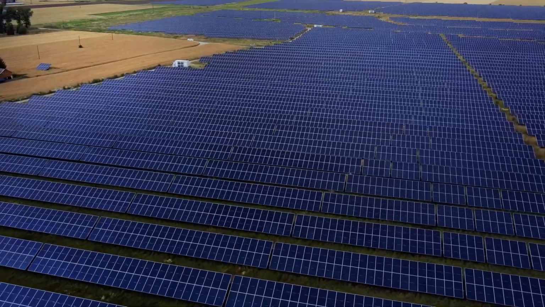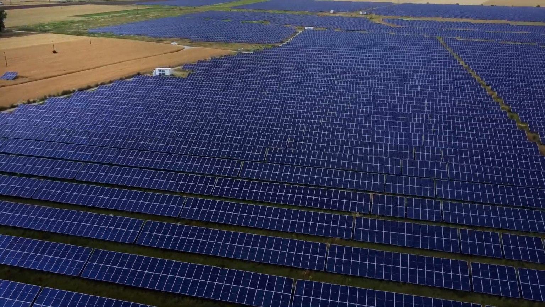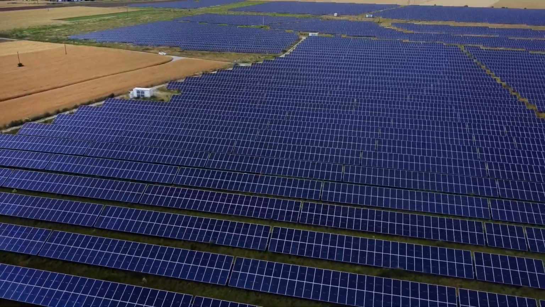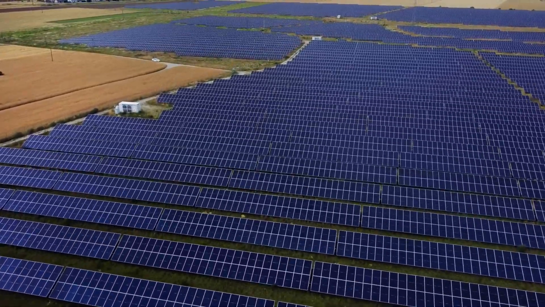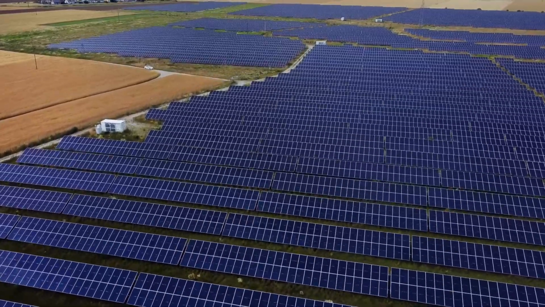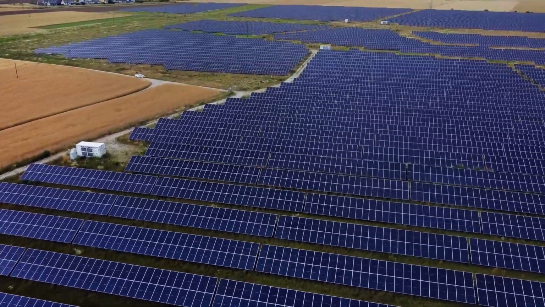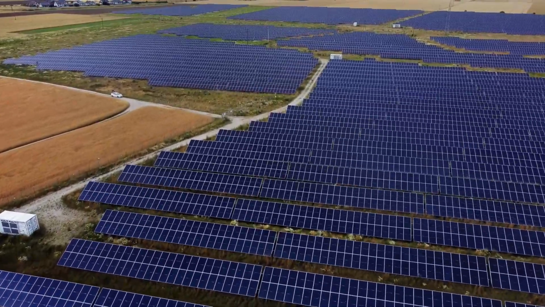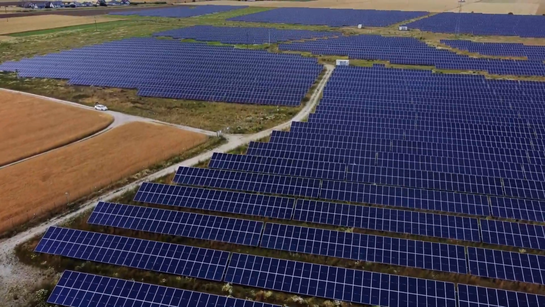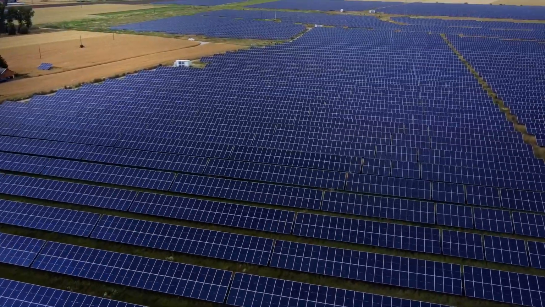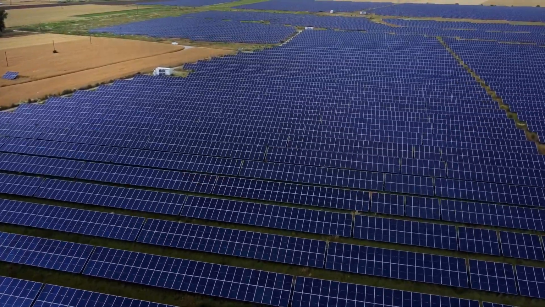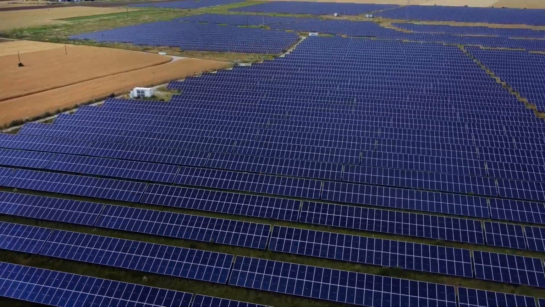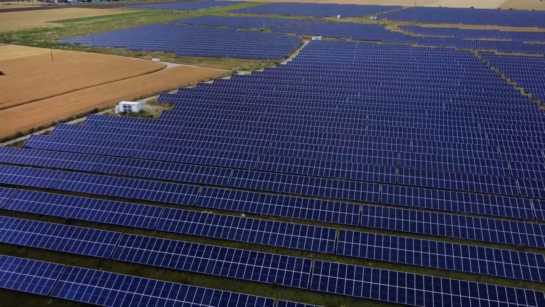For example, solar power harnesses energy from the sun using photovoltaic panels. Wind energy utilizes wind turbines to generate electricity. Hydropower captures the energy of flowing water. Geothermal energy taps into heat stored beneath the Earth's surface. Investing in renewable energy not only curbs carbon emissions but also promotes energy security, creates jobs, and supports sustainable development.